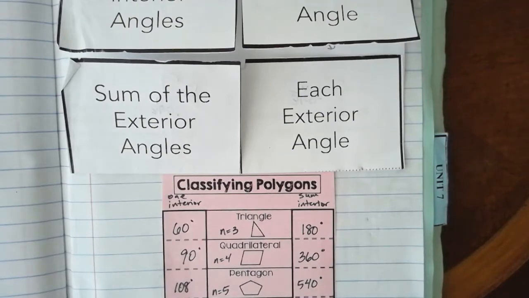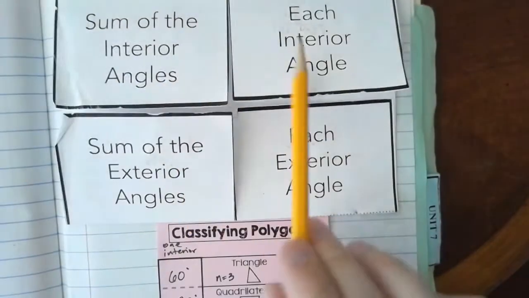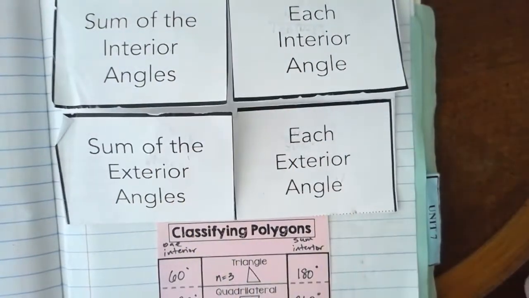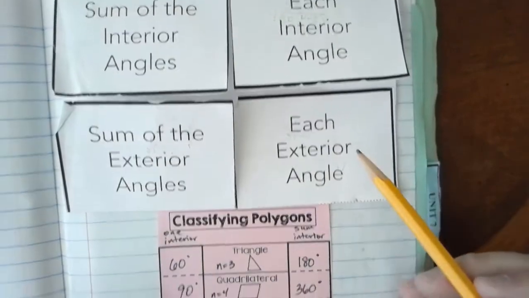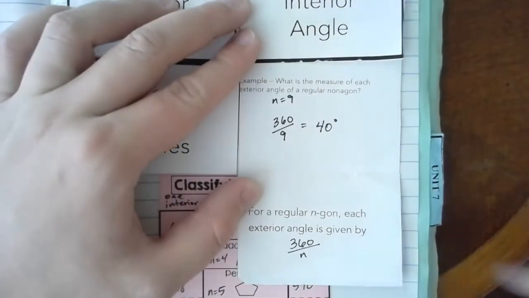All right, so now finishing up 6.1. We got to these first three already. Now we're going to finish up with this one. So we want to figure out what the measure of each exterior angle in a regular polygon is. So let's look at that.